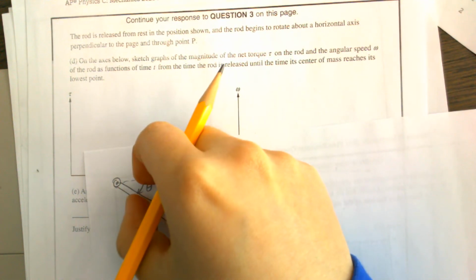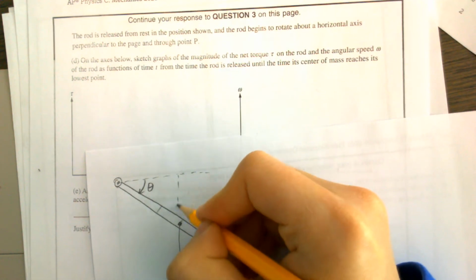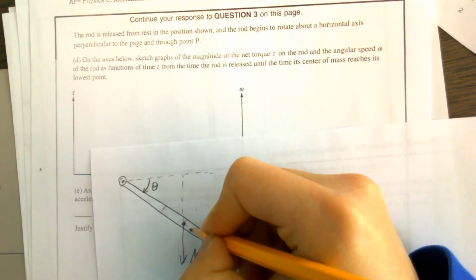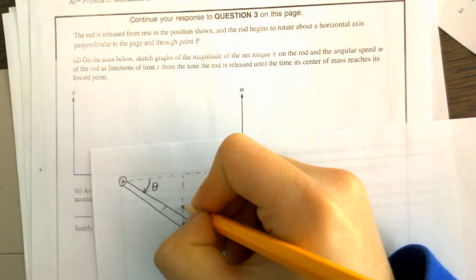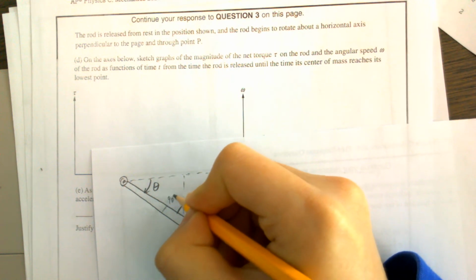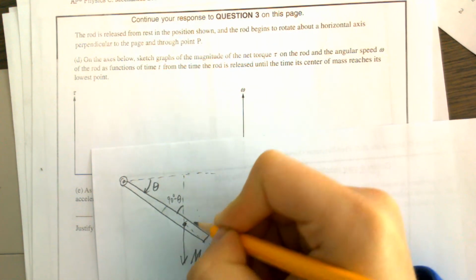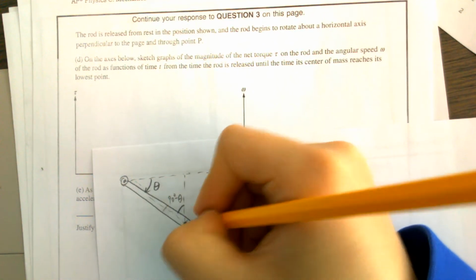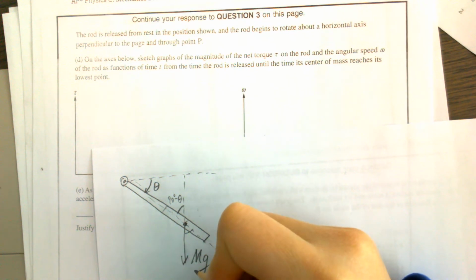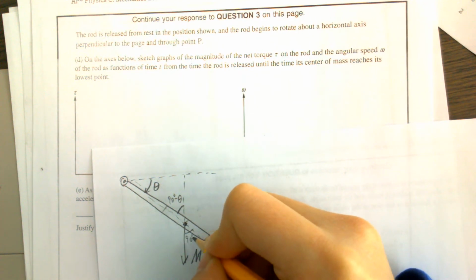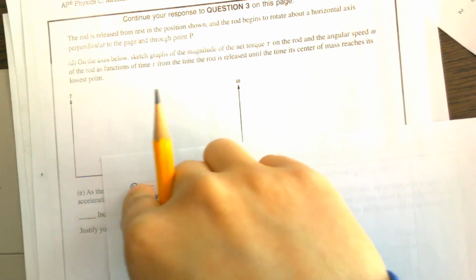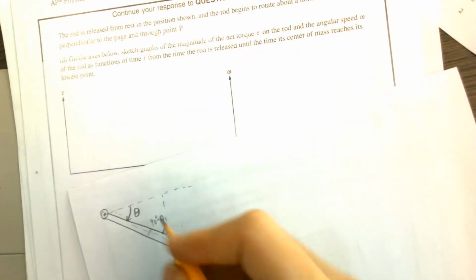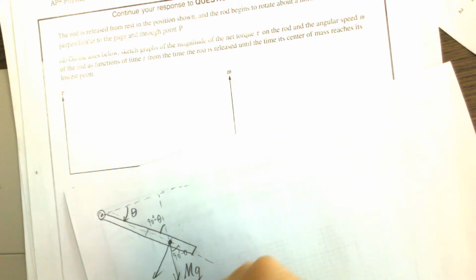Since this angle is theta, this angle is 90 degrees minus theta. That also means this angle should be 90 degrees minus theta. The component of the force that really contributes to the torque is the force perpendicular to the rod.